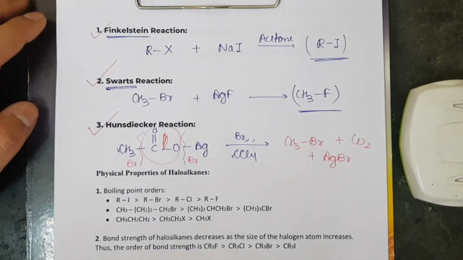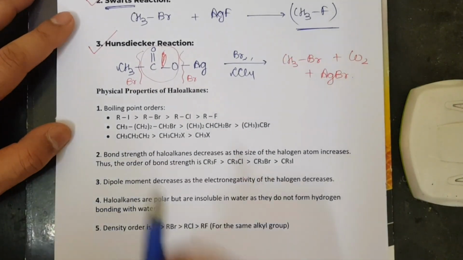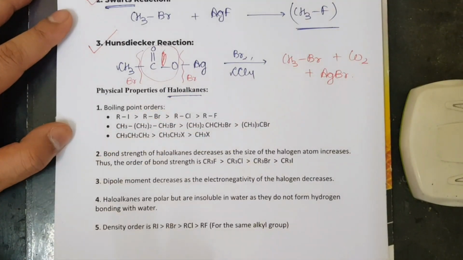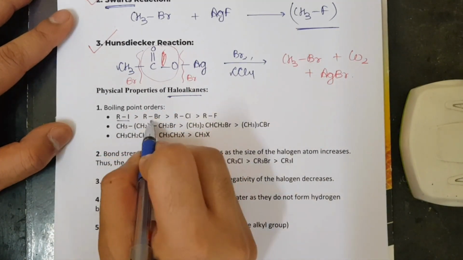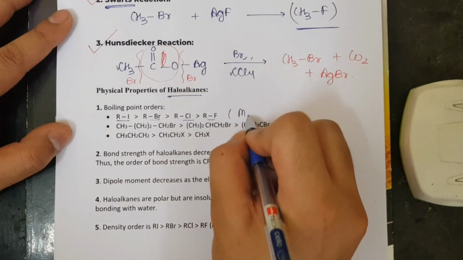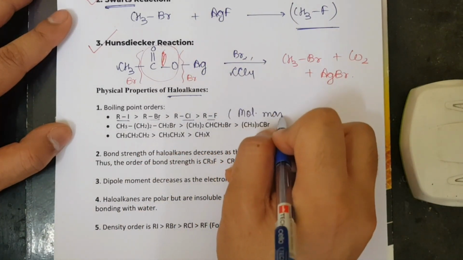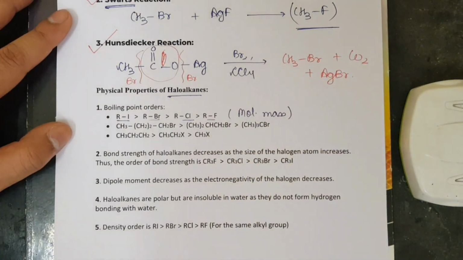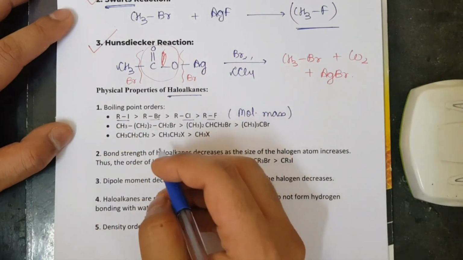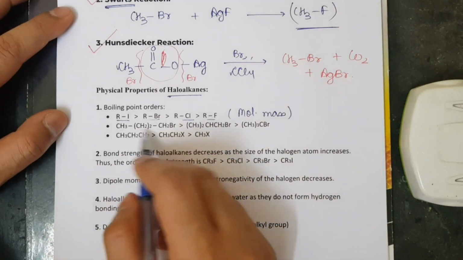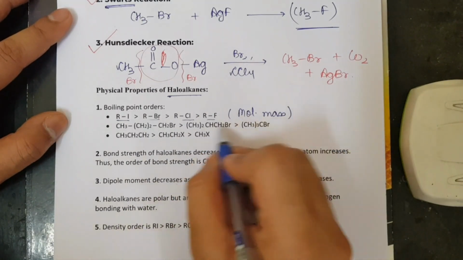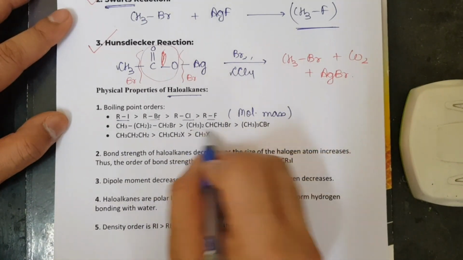Next we have some physical properties, very basic properties of haloalkanes given in the NCERT, so I have taken them here. The boiling point order would be iodide greater than bromide, chloride, fluoride, because of the molecular mass. The higher the molecular mass, the higher will be the boiling point. We are not considering hydrogen bonding because that is not possible here. Next we have this particular case. We have been given this tertiary, this and this.